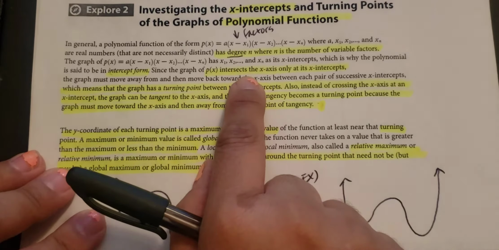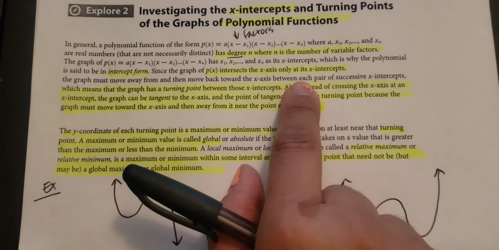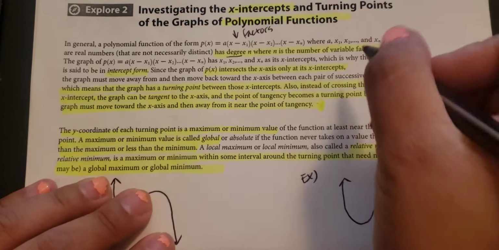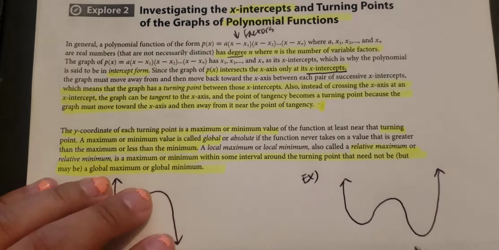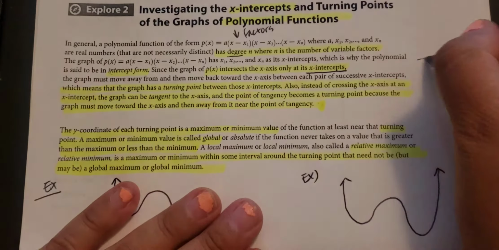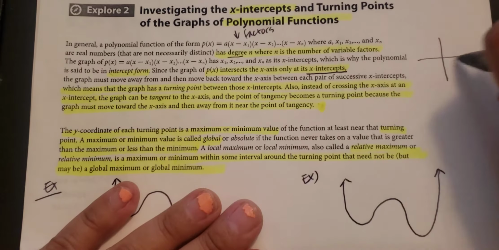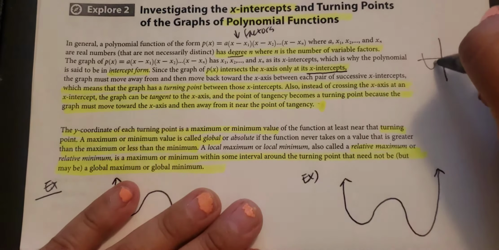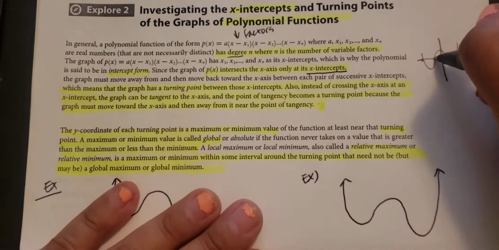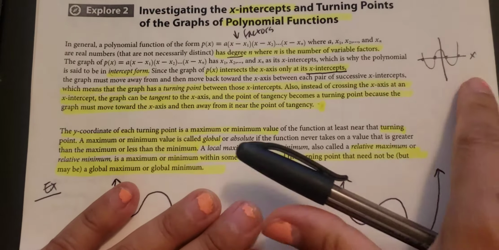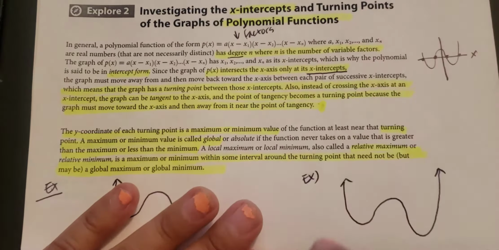P of x intersects the x-axis only at its x-intercepts. Okay, so real quick, here's your grid, and it'll only intersect on the x-axis. So depending on what it looks like, here, here, here, here. Those would be your x-intercepts. Okay, that was just a quick example.